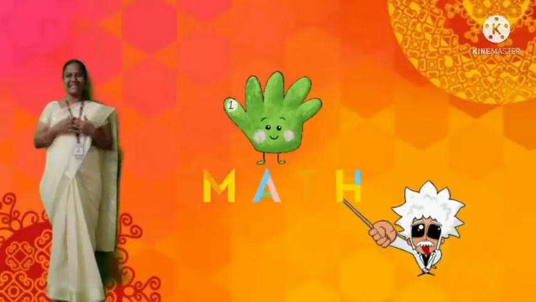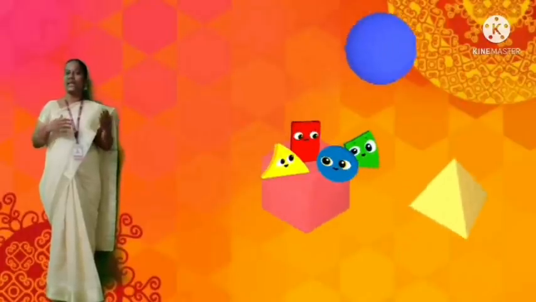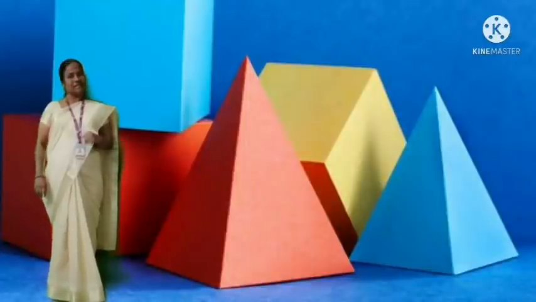Dear children, today I am going to teach you the subject Maths. In Maths, I am going to teach you a new concept about shapes and patterns. Now, let's see about shapes first.